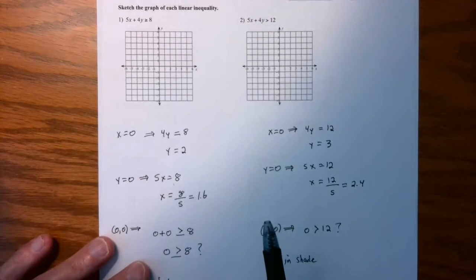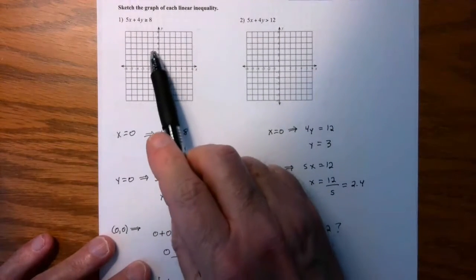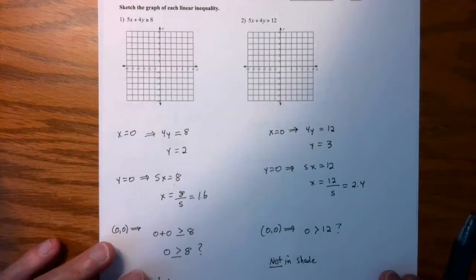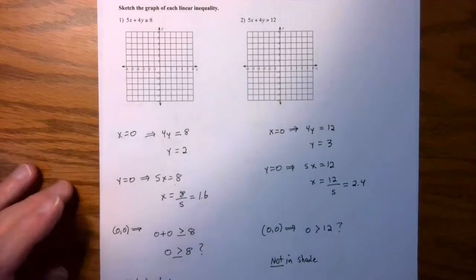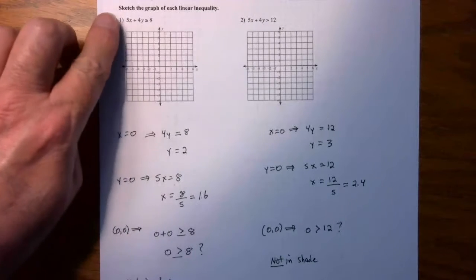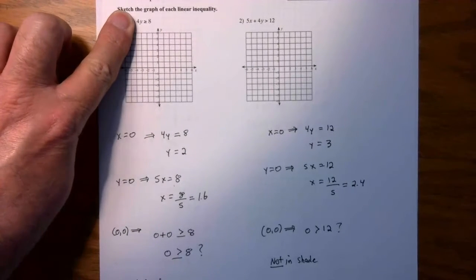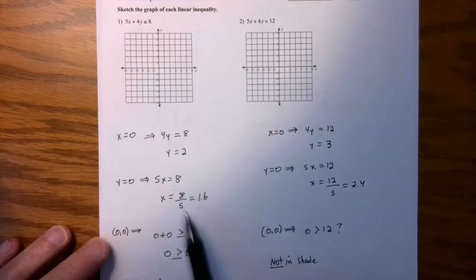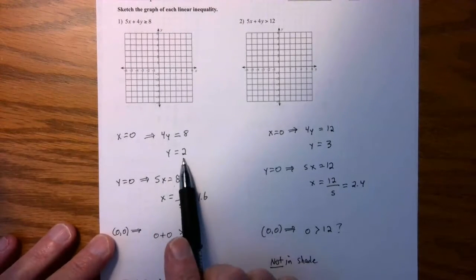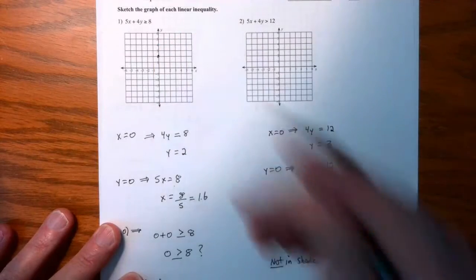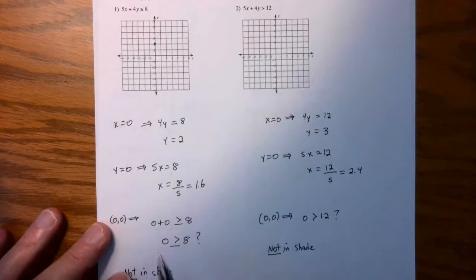Well, first let's do the cover-up method and find out where our line crosses the x and y axis. First we'll cover up the 5x. That's saying where x is 0. So what we have left is 4y equals 8. So y is 2. Just plot that right there. Y is 2 right there. Plot that point.